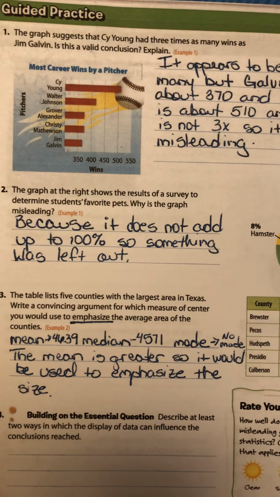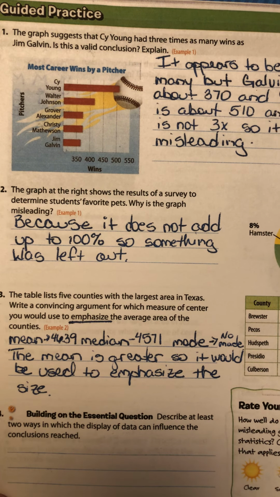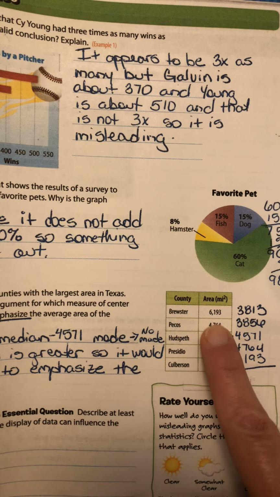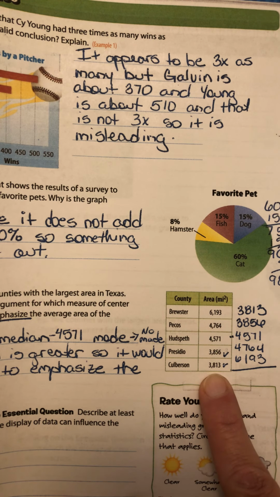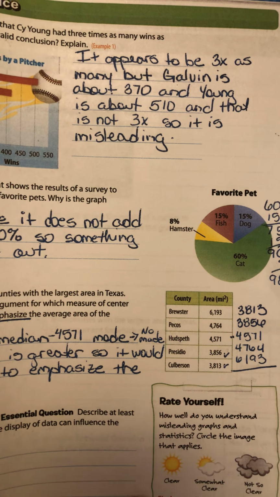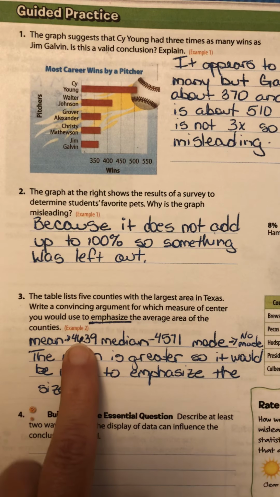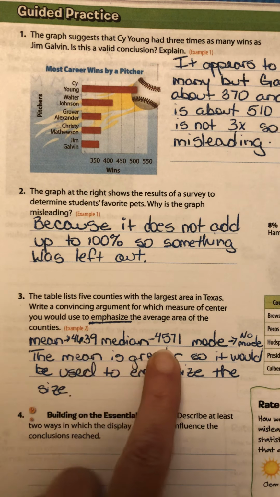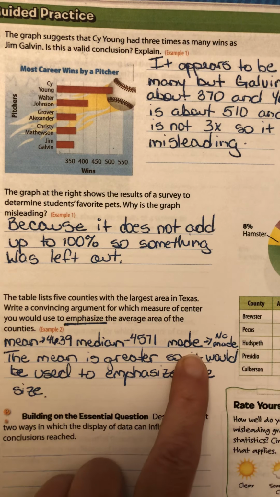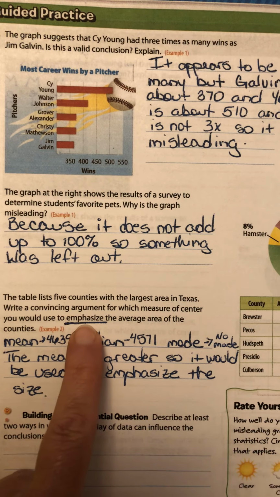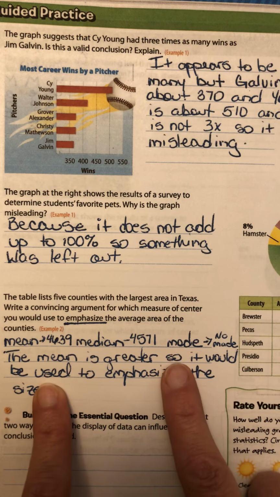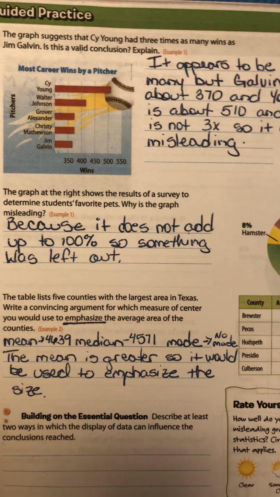Okay, the table lists 5 counties with the largest area in Texas. Write a convincing argument for which measure of center you would use to emphasize the average area. So when I look over here at all of my data, I'm going to find the mean, 4,639. The median is 4,571, and there is no mode. So if I'm going to emphasize, which means make it look bigger, the mean, because it is greater, it would be used to emphasize the size.